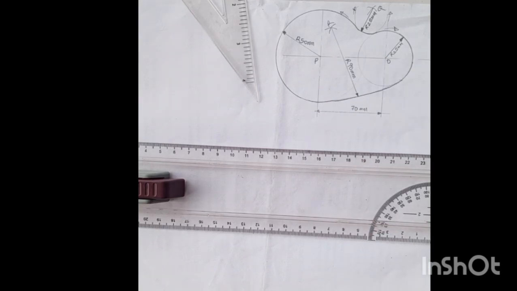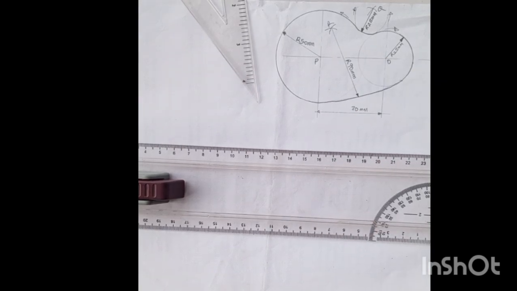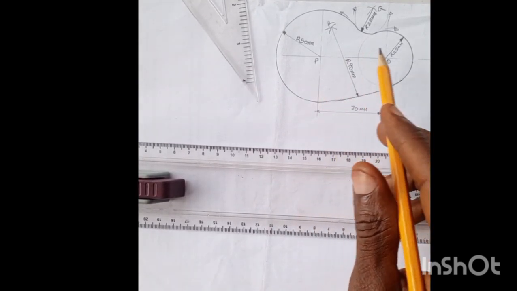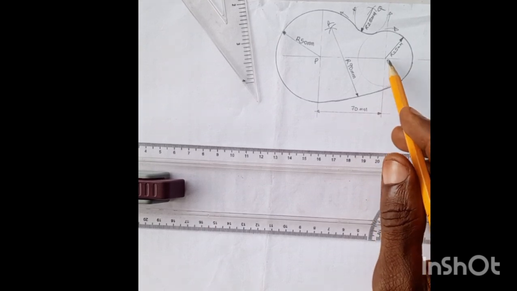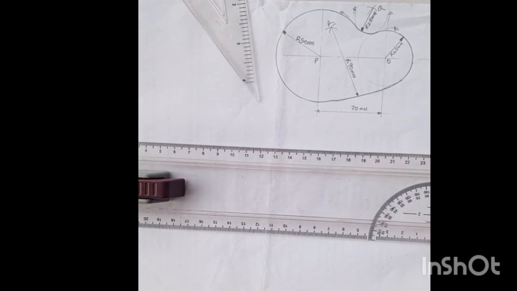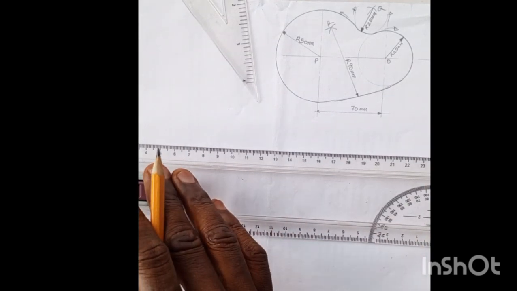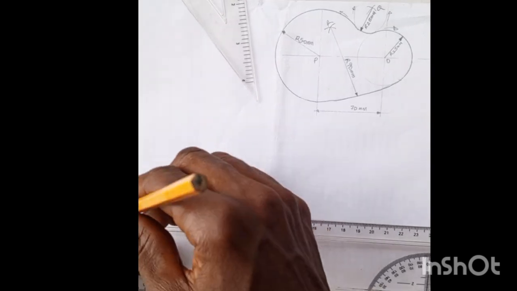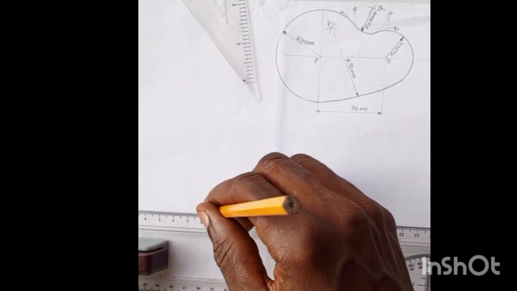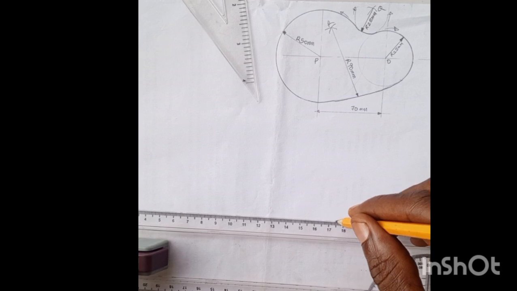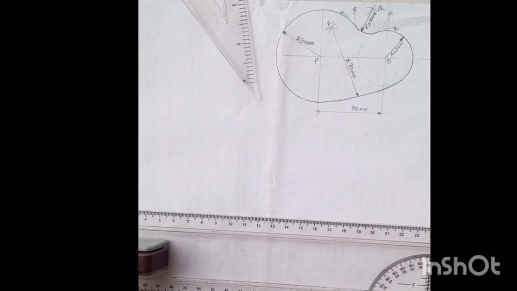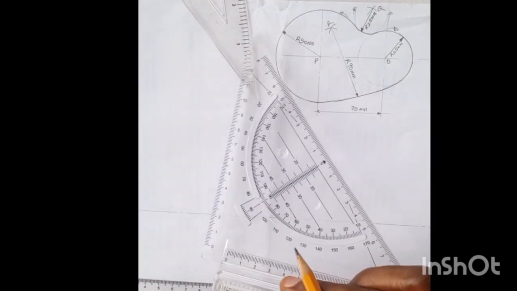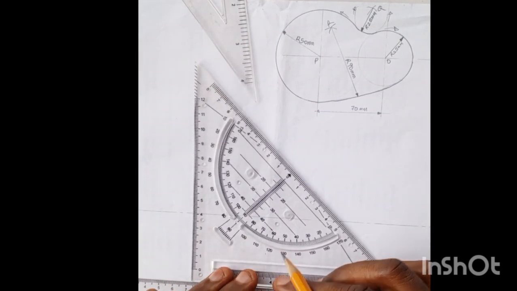So to start with, the first thing you do is to draw your line. In this case, we have center P for the bigger circle and center O for the smaller circle. So I would like to draw the two centers first. I'll start by drawing the two centers. This is my horizontal center line. When you are drawing a center line, make sure it is always a center line. Now, at any point here, I'm going to draw a vertical center line, which will give me my point P here.